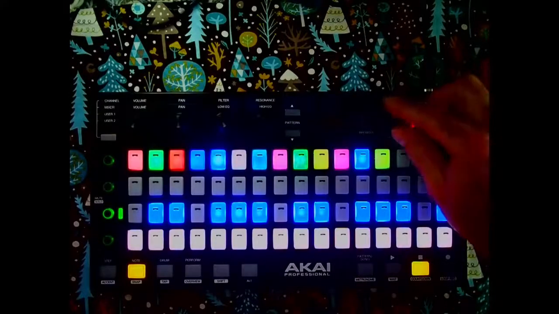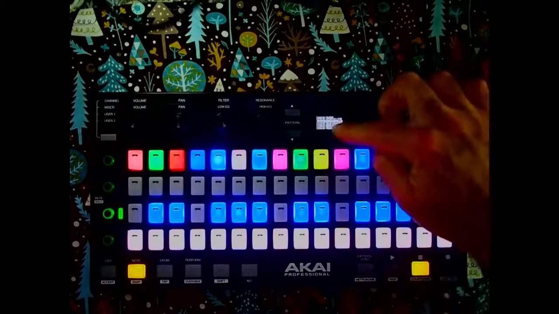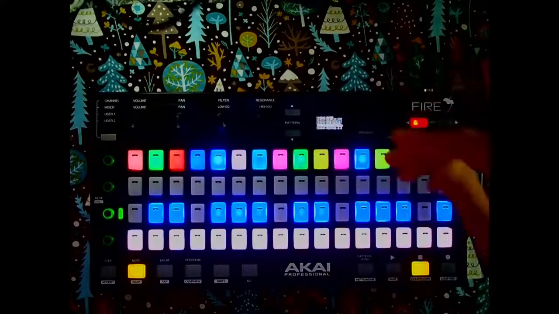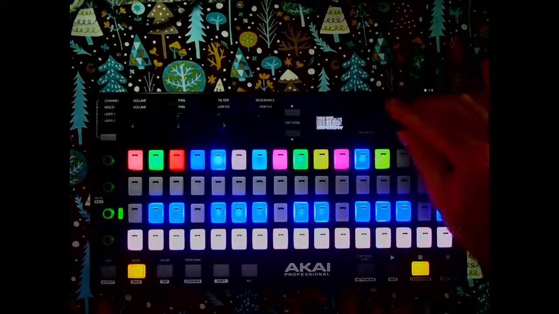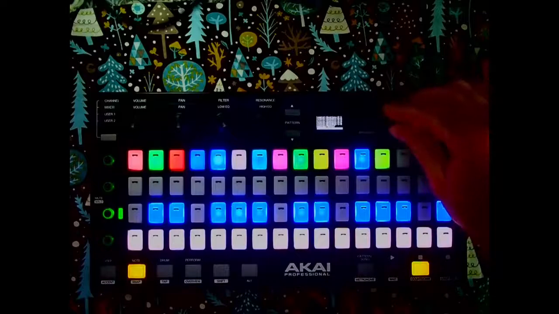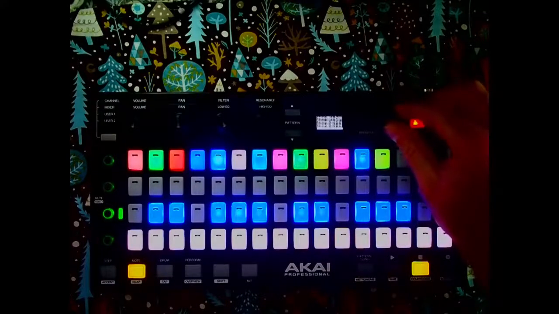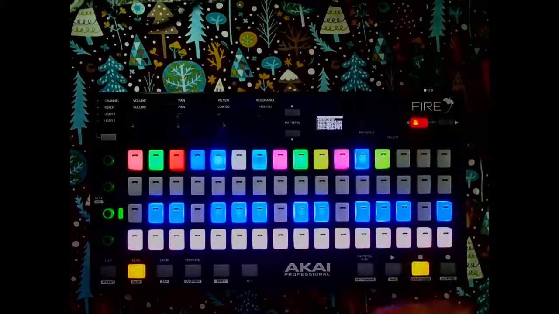So what you can see here is, it's probably a bit hard to see on the screen, but it's quite clear to see in person. It's just a bit hard to show it on the camera. I've got a listing of all the samples in the top level folder, and what I can do is choose one and then make use of it.